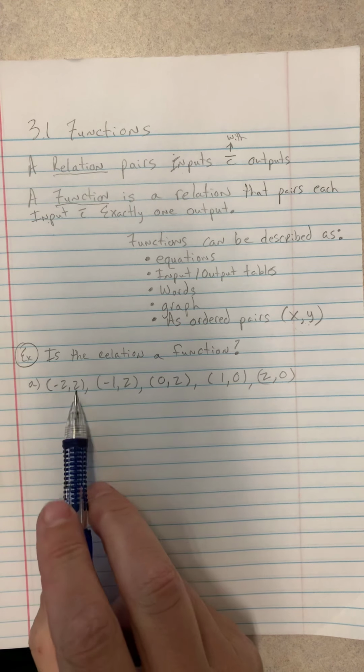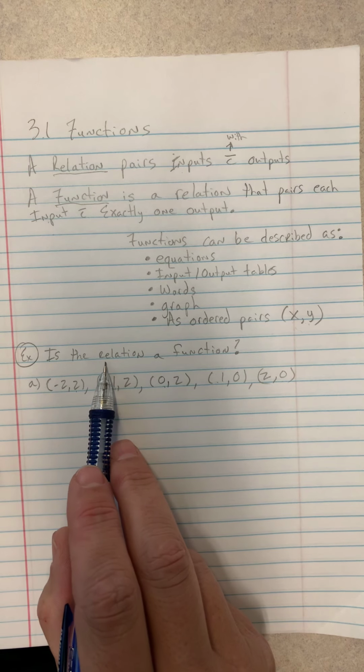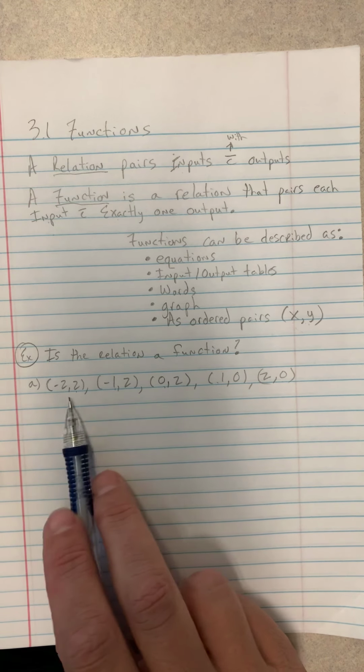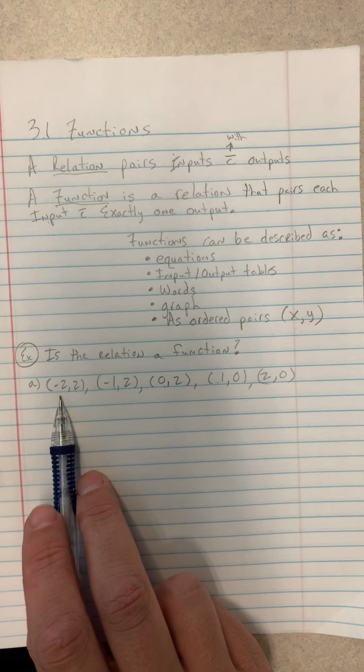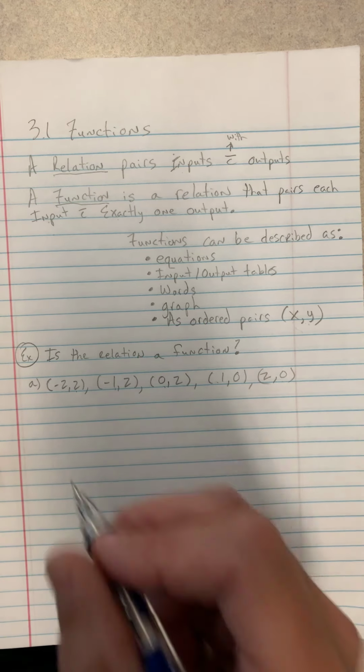So here I have these 1, 2, 3, 4, 5 ordered pairs, and we want to know, is this relation a function? Are these inputs and outputs representing a function? Does every input have exactly one output?